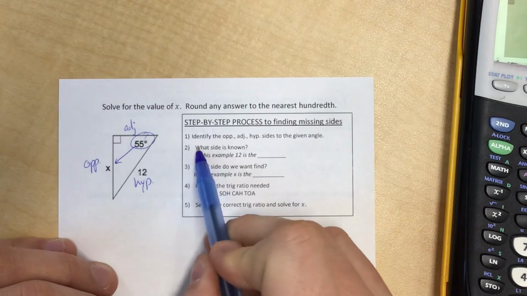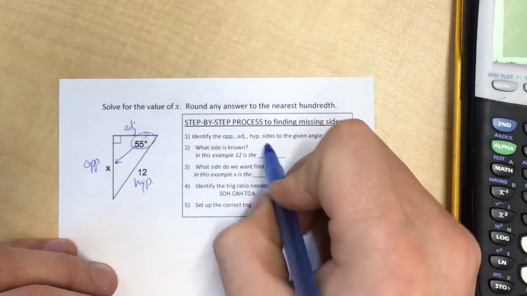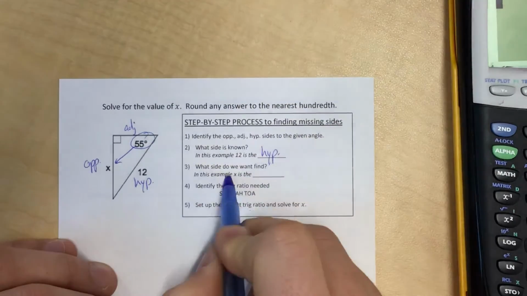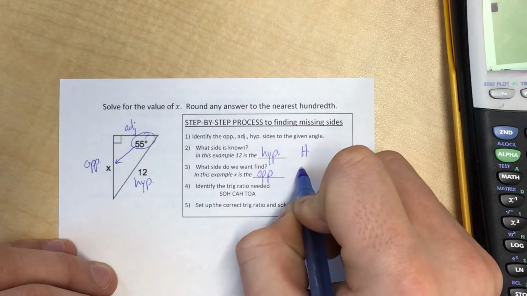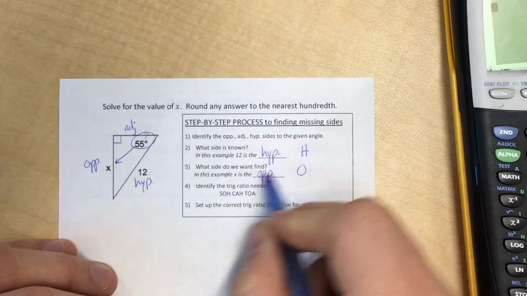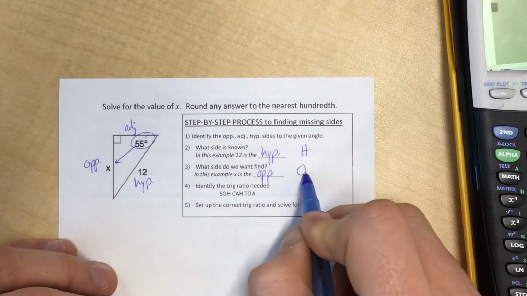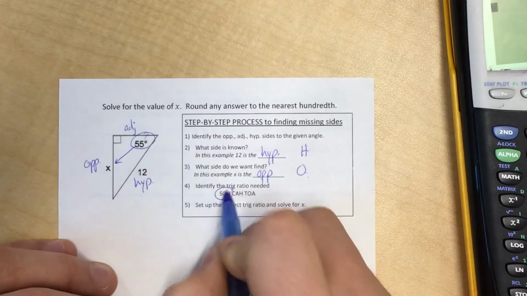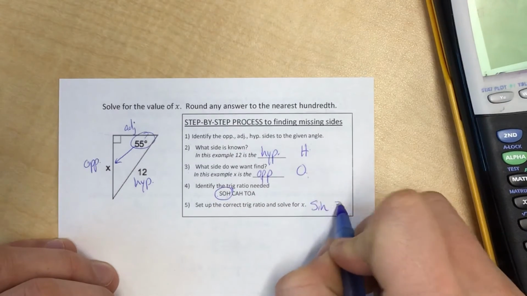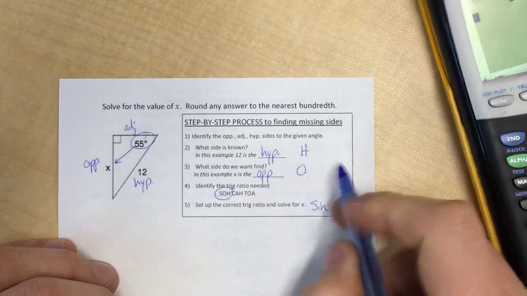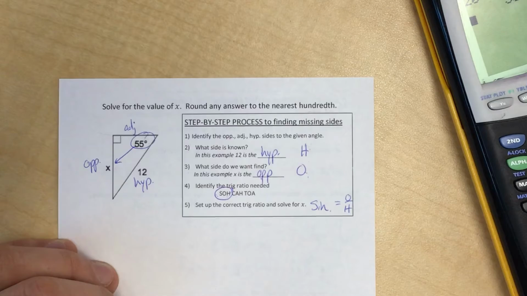The adjacent side is unmarked, but the hypotenuse this time is marked. So step 2 and 3 is identify what we know. In this example, we know 12. That's the hypotenuse. So 12 is the hypotenuse. What we want to find is x, and x is the opposite. So we know we have an h and an o, for hypotenuse and opposite. In step 4, identifying the trig ratio, we need to find one of them, sine, cosine, or tangent, that uses o and h. And you'll see that sine uses the o and the h. So the sine is a ratio of the opposite divided by the hypotenuse, because opposite comes first, hypotenuse comes second.